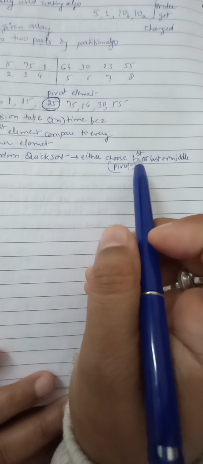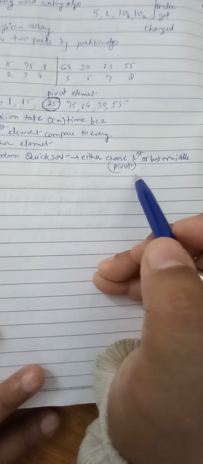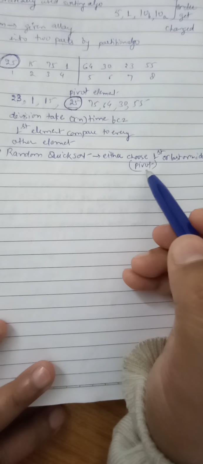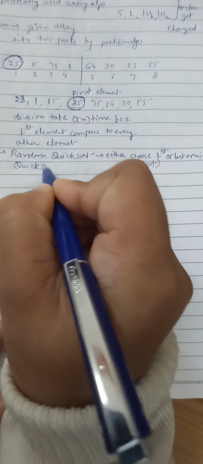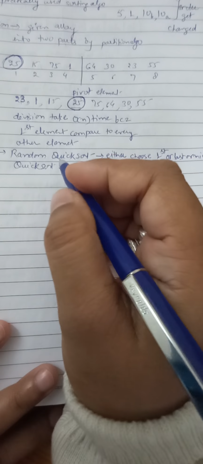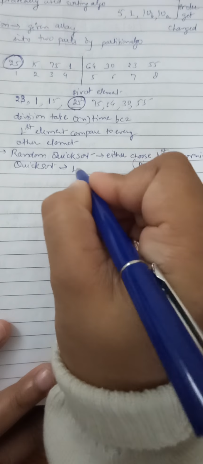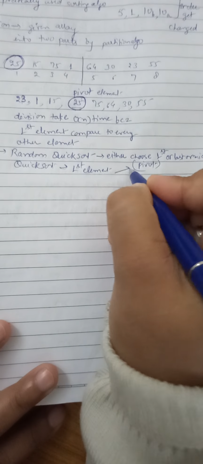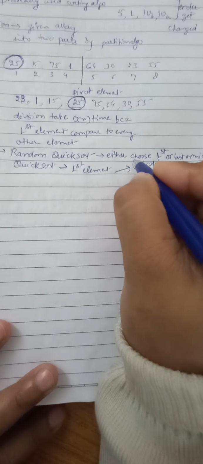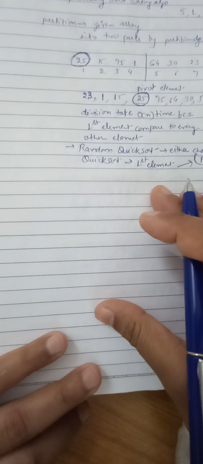It can be anything, first, last or middle. When we choose like this as a pivot element, this is called random quick sort. But only quick sort means that the first element is chosen as the pivot element. This is the difference between random quick sort and quick sort.